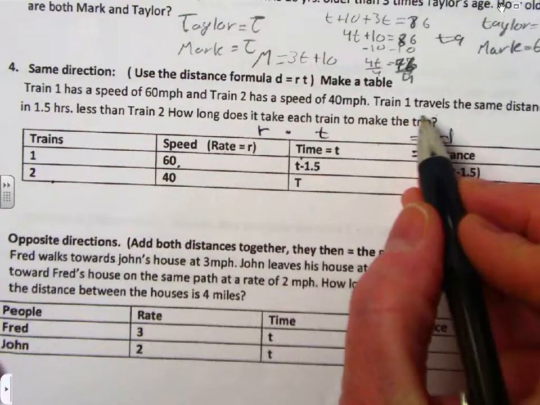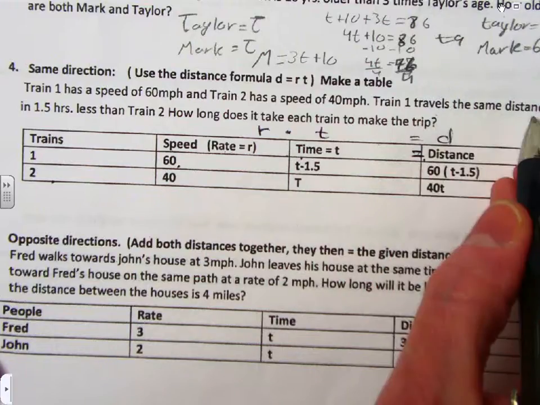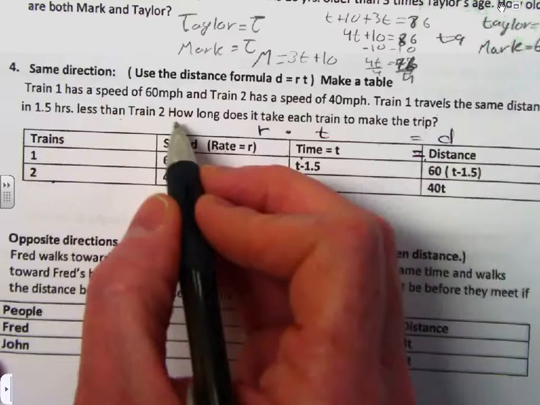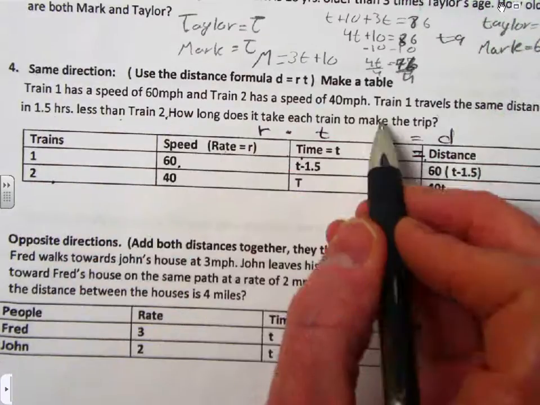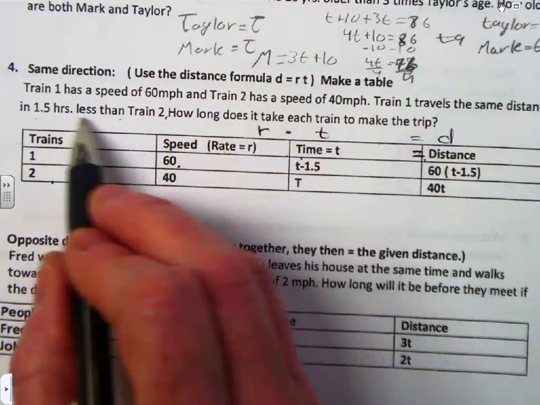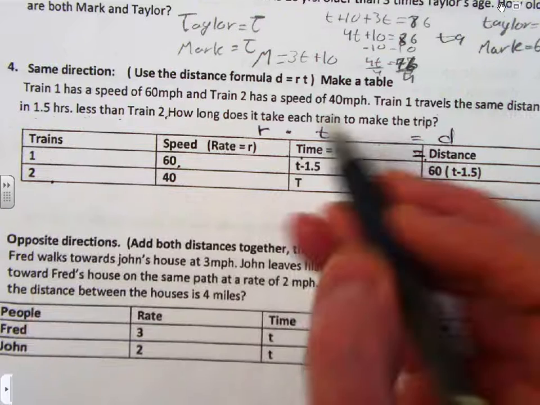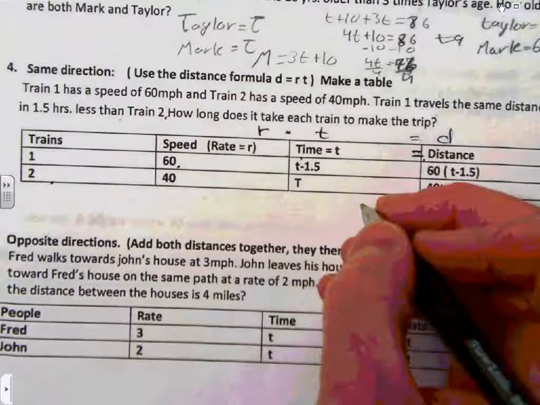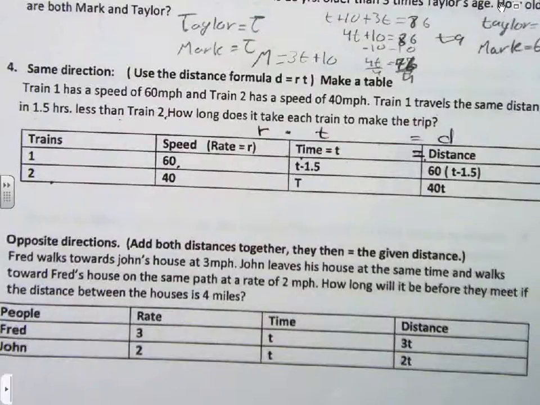Train 1 travels the same distance in 1.5 hours less than train 2. Okay, we're talking about the time here, 1.5 hours less. We're talking about the amount of time the vehicle or whatever has been moving. I'm never talking about the time on a watch or a clock, okay? So when I'm talking about time, it's always the vehicle's moving time. That's going to come into play later on, so that's why I'm telling you now.